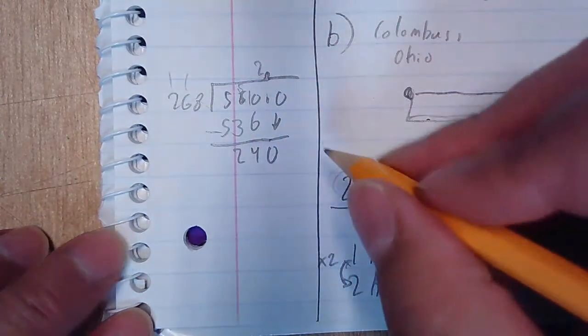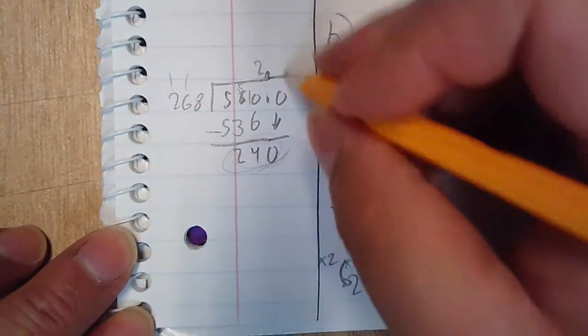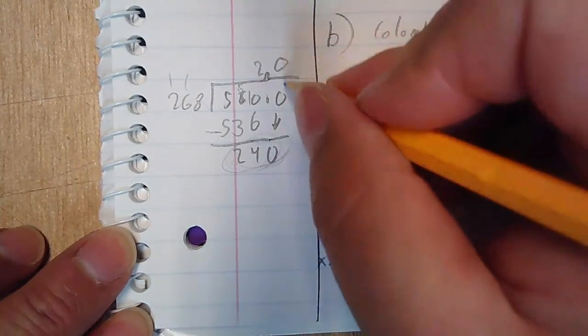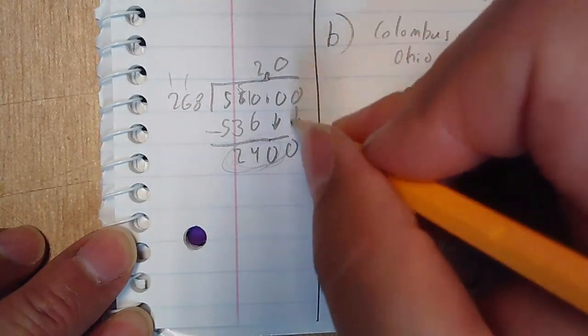Oh, now here's the situation. You see what's going on? I don't have enough for another group. I'm going to add a 0 here, and then add another 0 here. And then we're going to get some number.